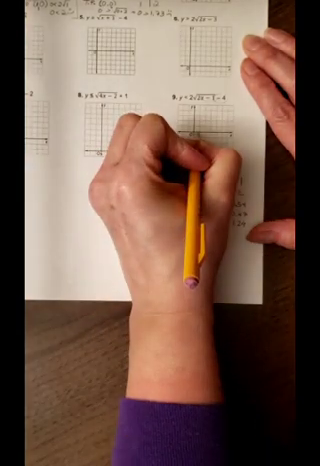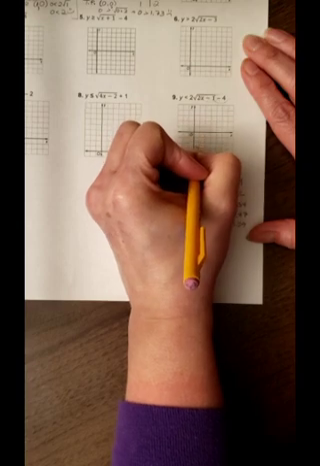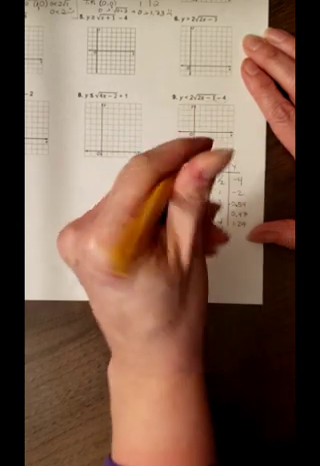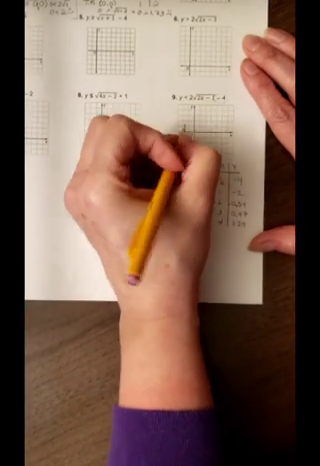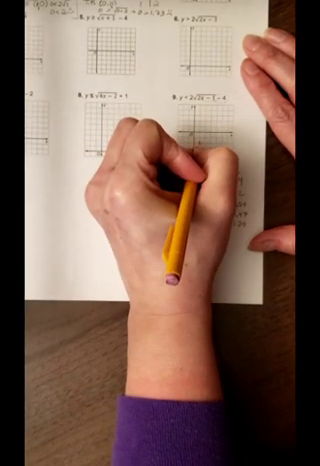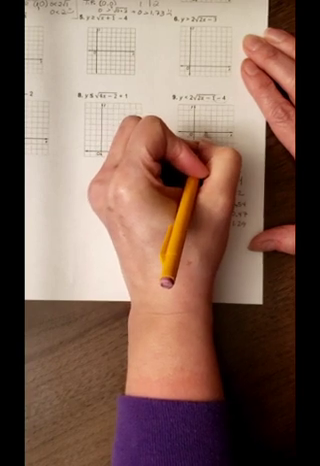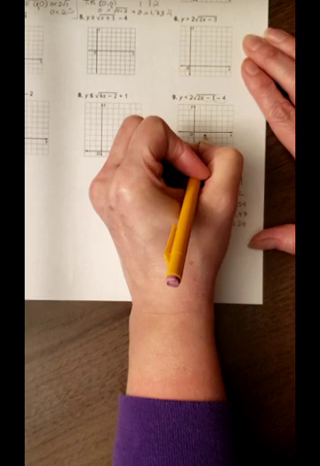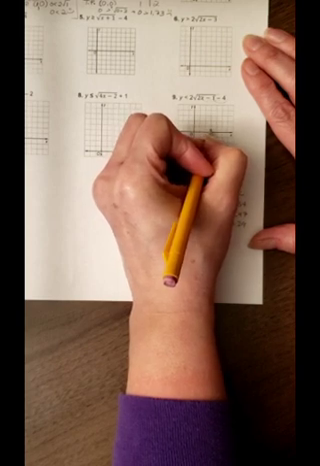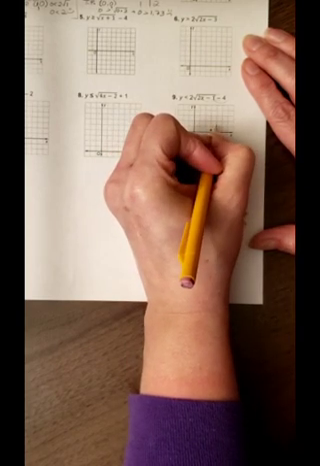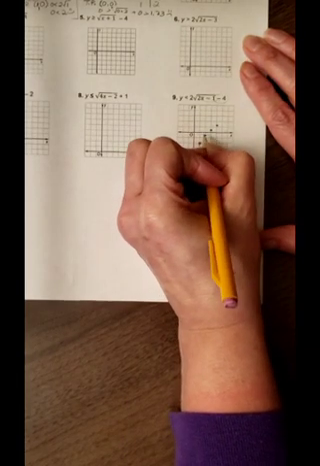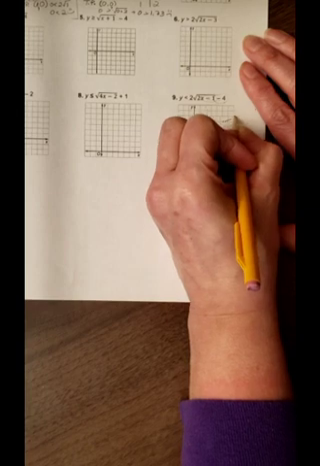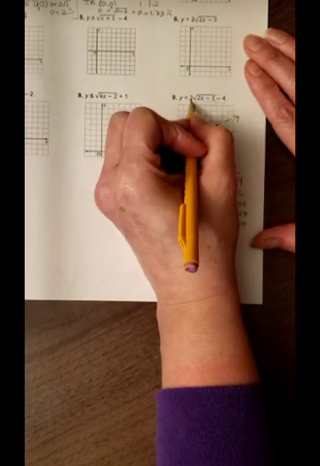So 1/2, -4, 2, 3, 4. Made an open circle again, because we have just a less than. Then I've got 1, -2. 2, -0.54, so about there. 3, 0.47, so about there. And 4, 1.29, so about there. Okay. Remember, we're going to make a dashed curve again. Notice this one's rising a little more quickly because we had a vertical stretch.